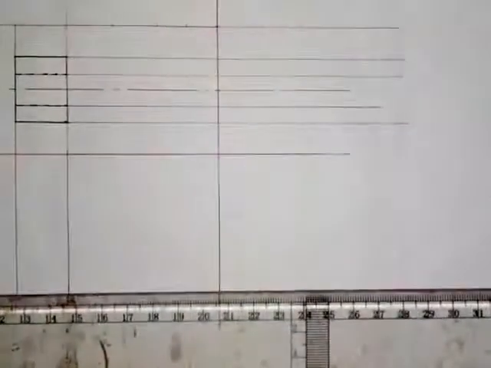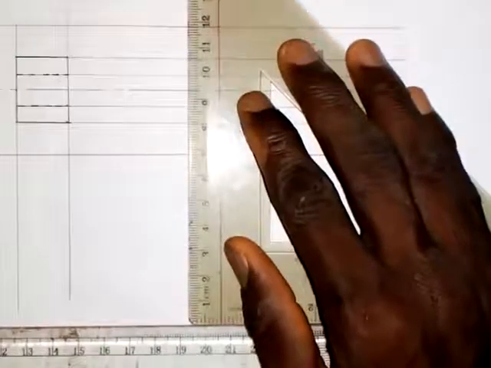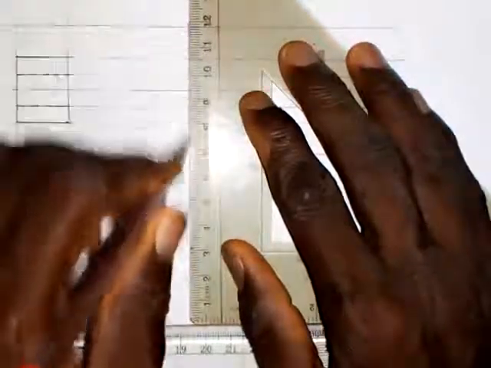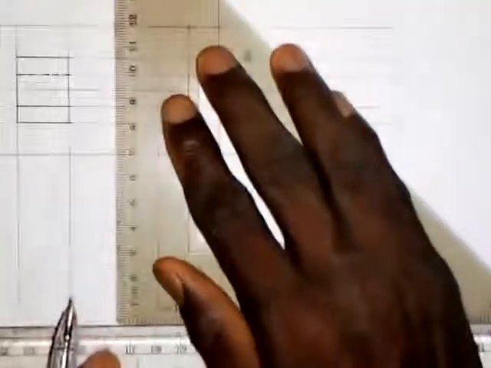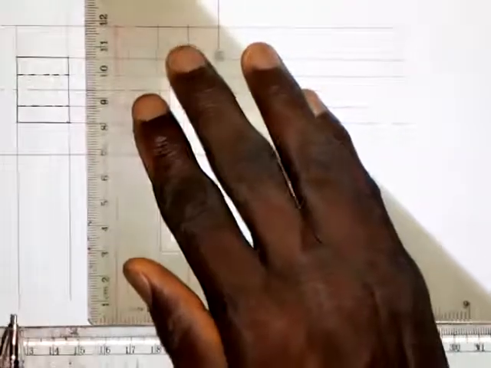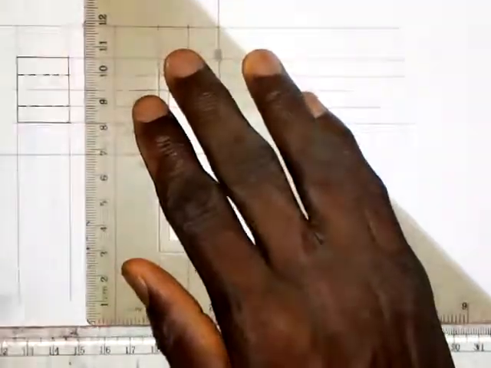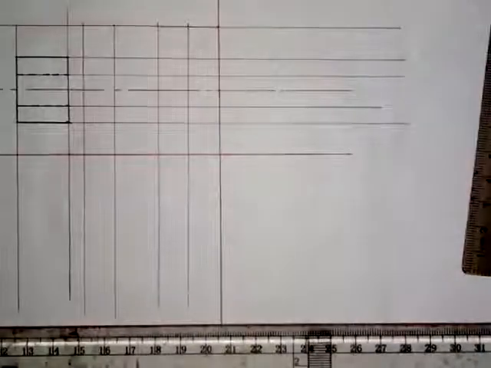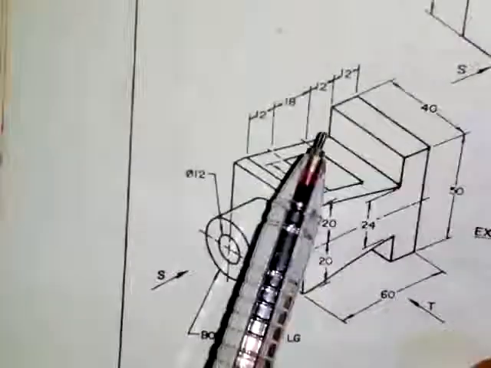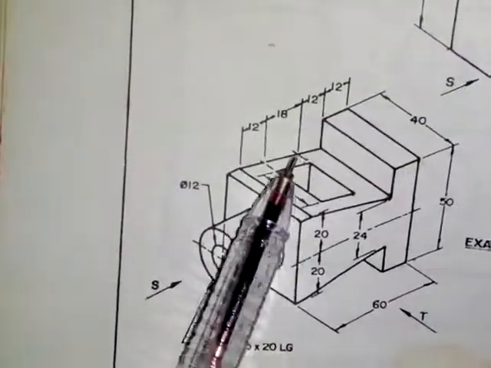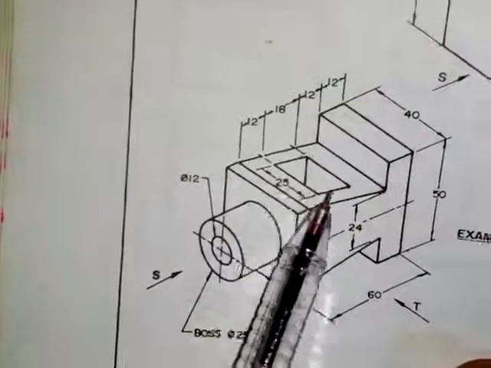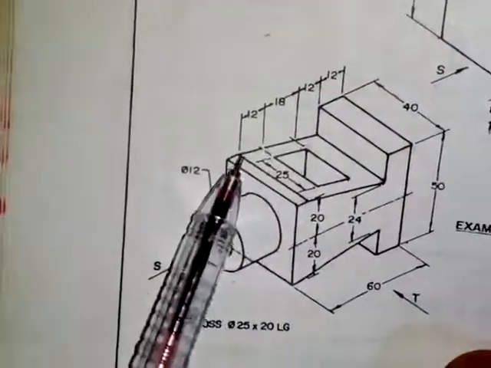Okay, so all these lines, I'll project them vertically down here. So draw this line, draw this line, and then I will draw this line. All right, I believe you can see what I'm doing. These are the dimensions that I took. This is 12 from here to here, from here to here is 12, from here to here is 18 for this rectangular hole, and from here to here is 12.